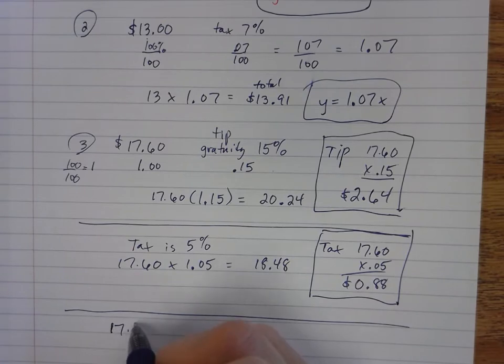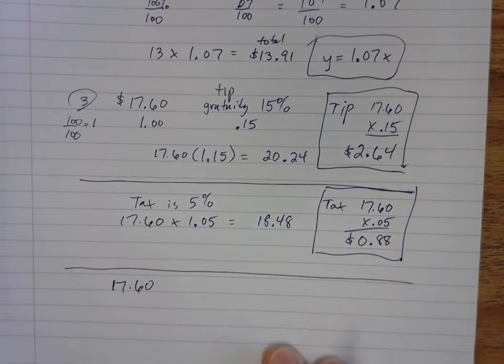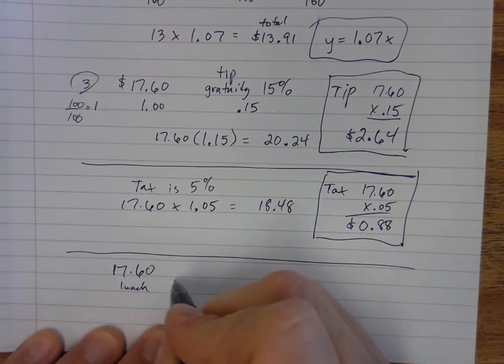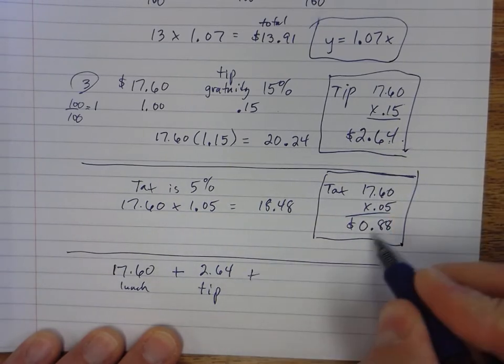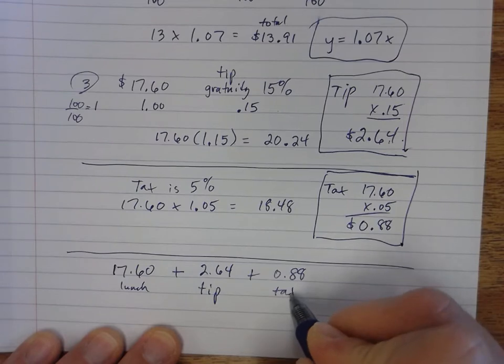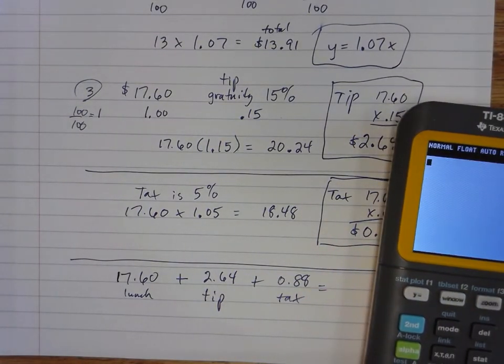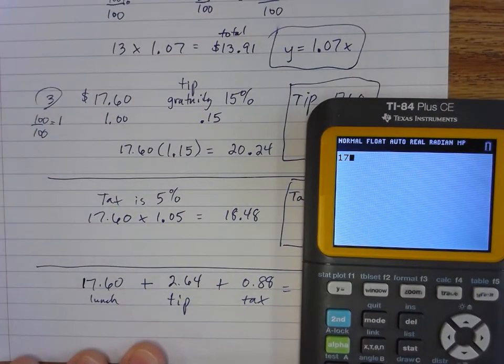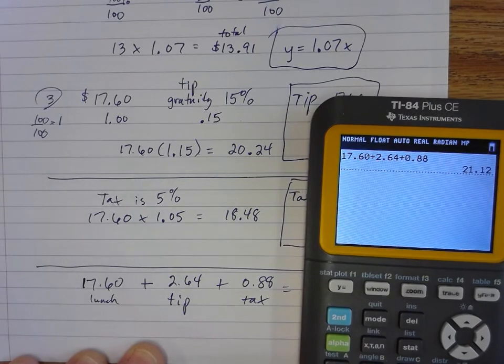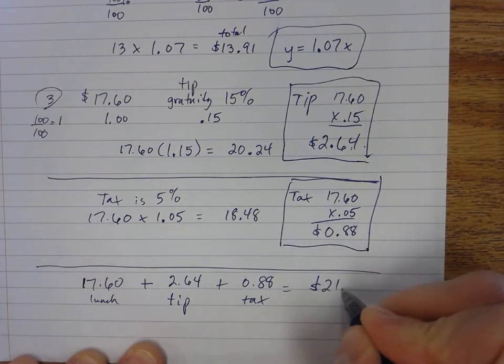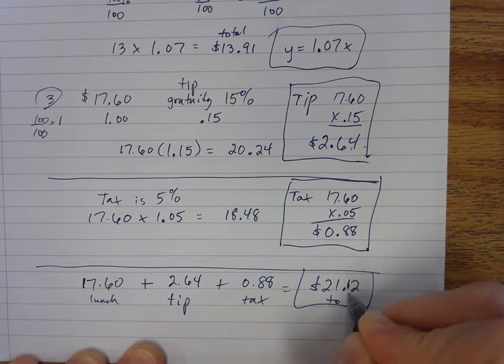All together, here's what they'd be paying. They'd be paying 1760 for the lunch food, plus they've got to pay tip of 264. Gratuity is tip up here. Plus tax of 88 cents. If we add all that up, oh gosh, that was wrong. Try it again. 1760 for the food, the 264 for the tip, the 88 cents for the tax. 2112 is what we're talking about all together. 2112 total. So that's lunch, tip, and tax.